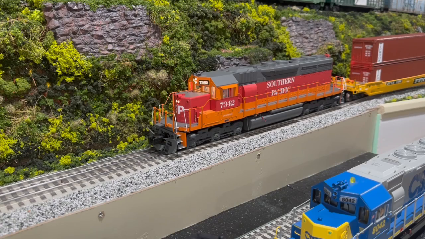Dispatcher, we're ready. Is it okay to pull? Over. Negative. Please hold. Over. Acknowledged. Waiting on a clear signal. Out. Tower, looking for a clear. Can we move yet? Over. Roger that. Take the green. Over. Copy that. We have a clear signal. Out.